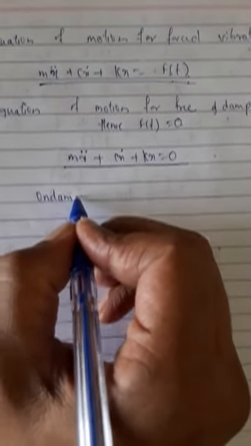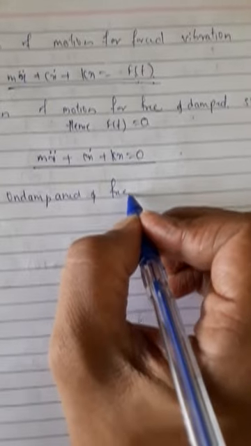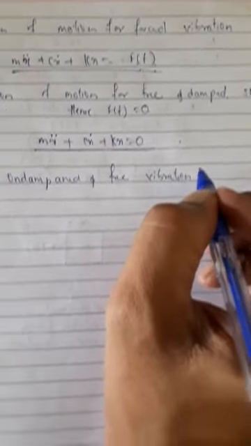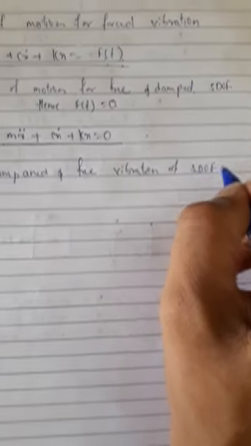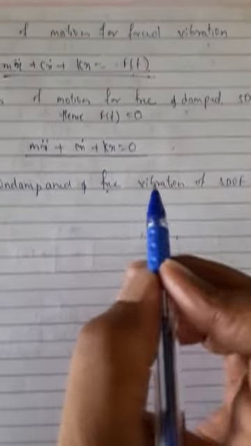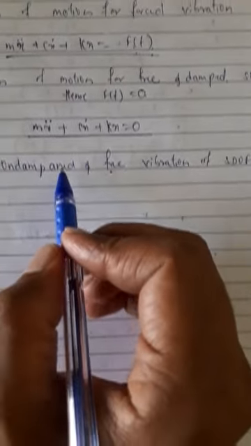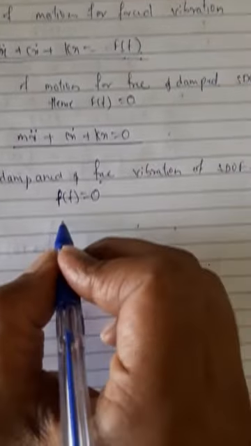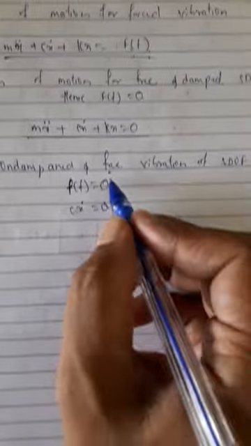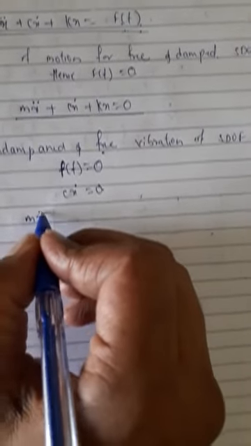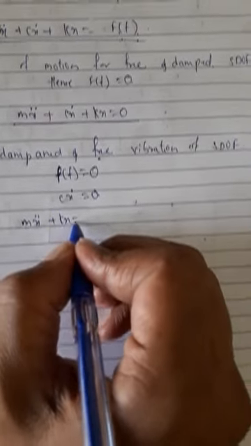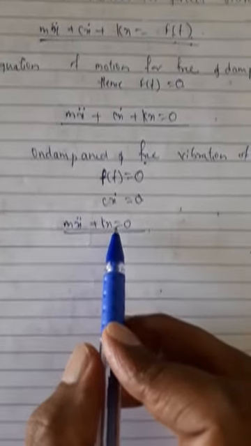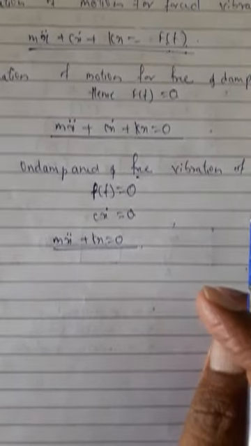Let us consider the third case, for undamped and free vibrations of SDOF, single degree of freedom system. Free vibration means external force F of t is 0. Undamped means damping is also 0. Hence, force F of t is 0 and damping is 0, meaning c into x dot is also 0. So substitute these two in the generalized equation and get the equation of equilibrium: m x double dot plus kx is equal to 0. This is the equation of equilibrium for undamped and free vibration.